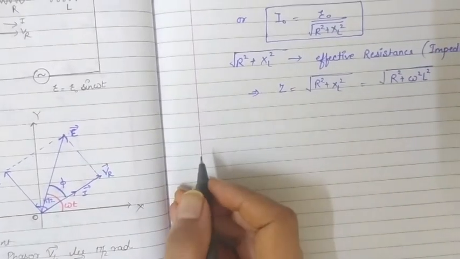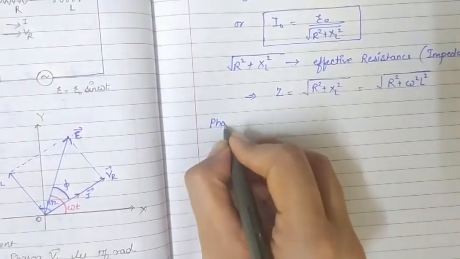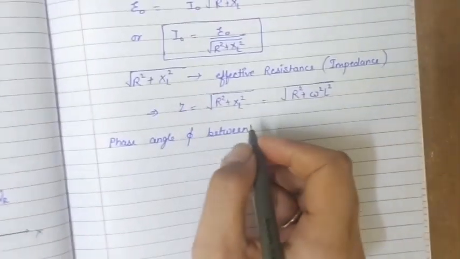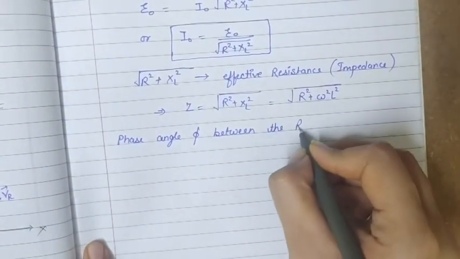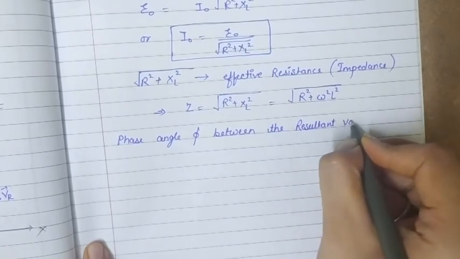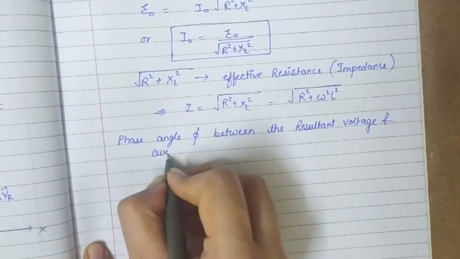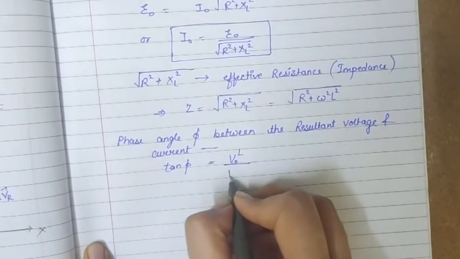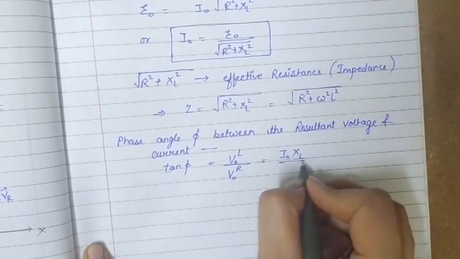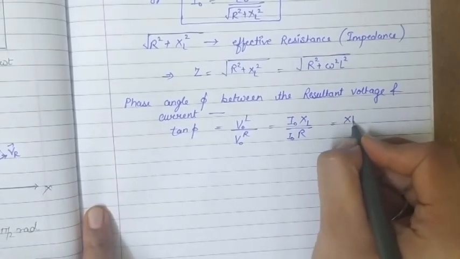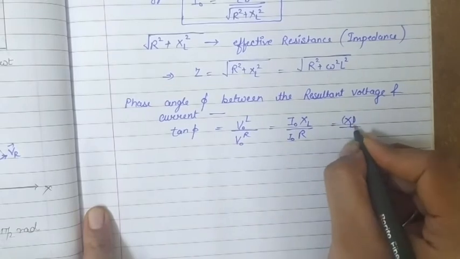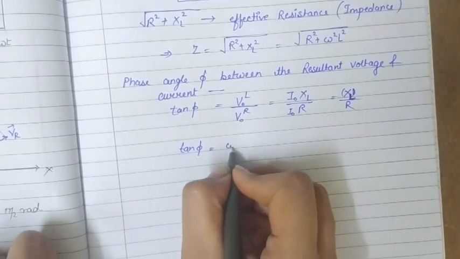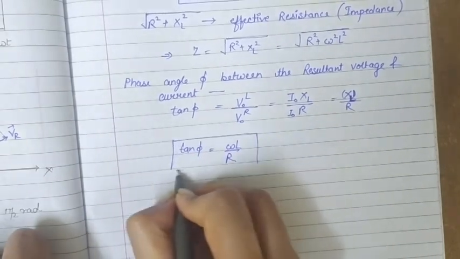Hence to find the direction, or we can say the phase angle phi between the resultant voltage and current, we are going to find tan phi, and it is given as V naught L upon V naught R. That means I naught XL upon I naught R. On solving this we get XL upon R. Value of XL is omega L, so tan phi is equal to omega L upon R. This is the value of tan phi.